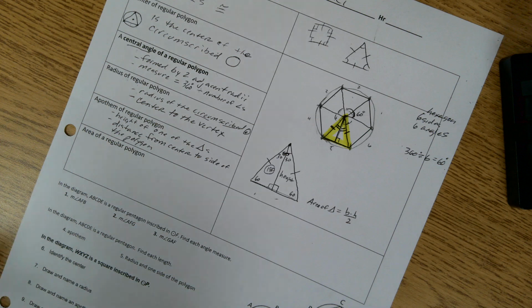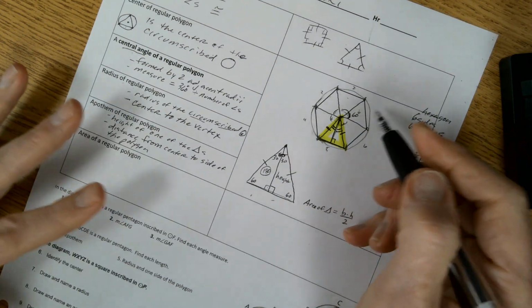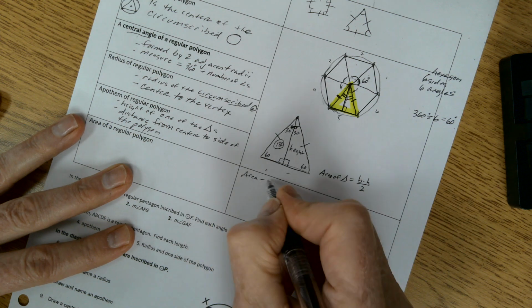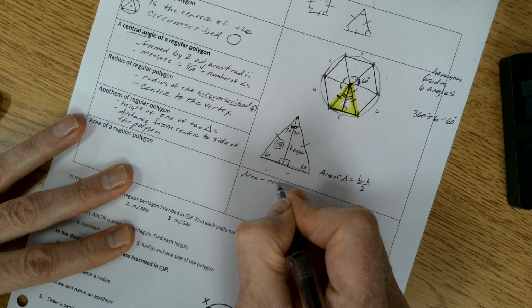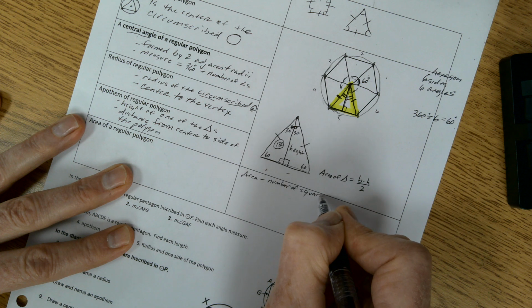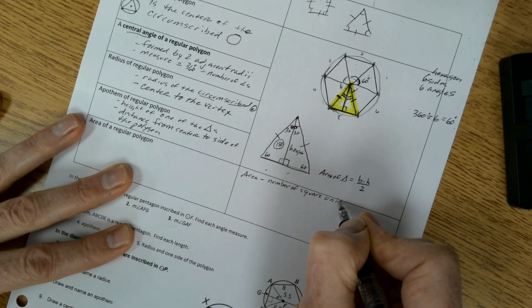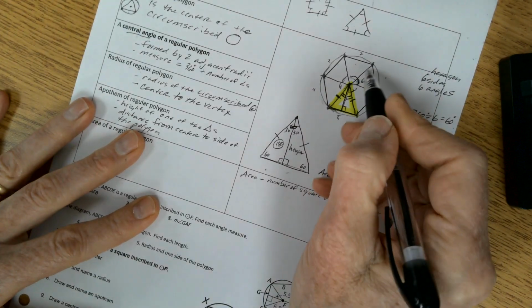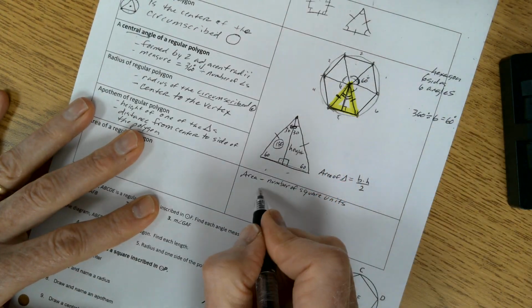Now we want to talk about the area. Remember, area means, right, the number of square units. It's always the number of square units. It's what it always is. So I'm taking this hexagon, right?